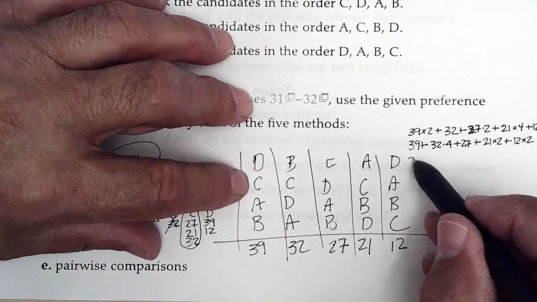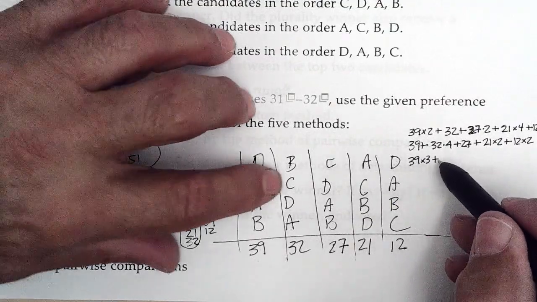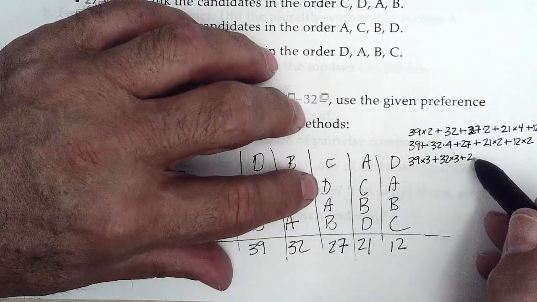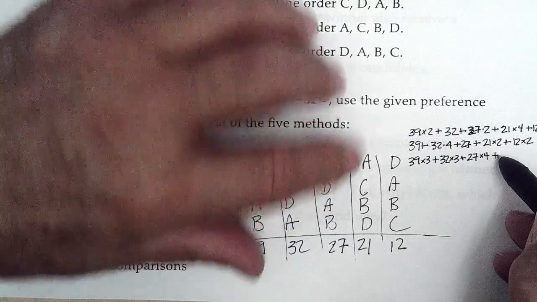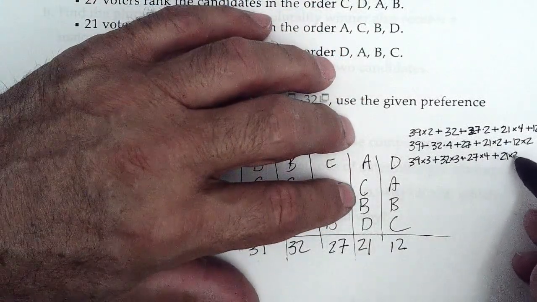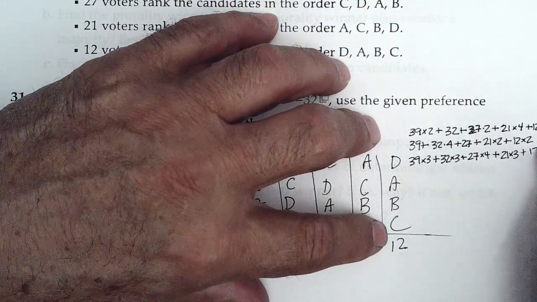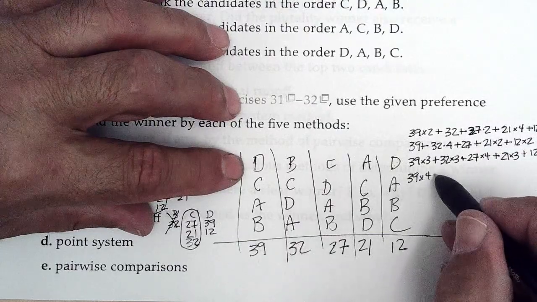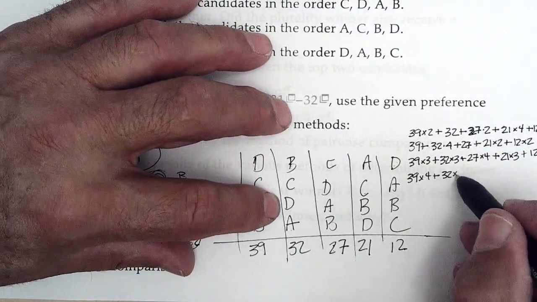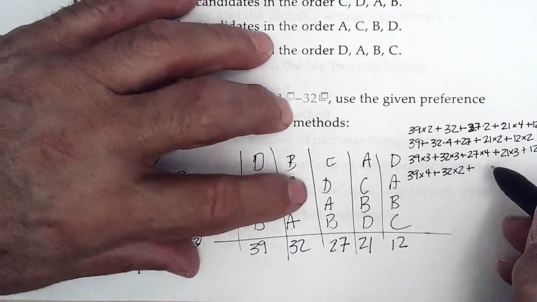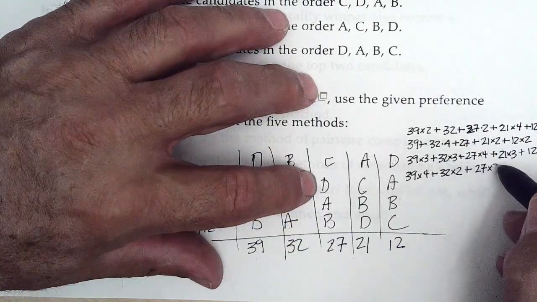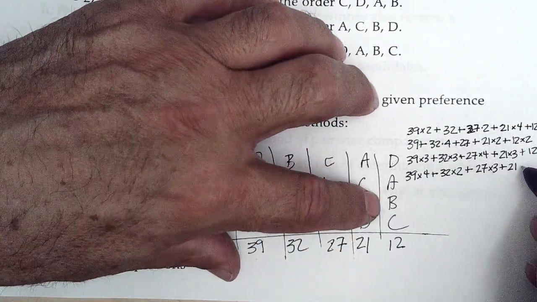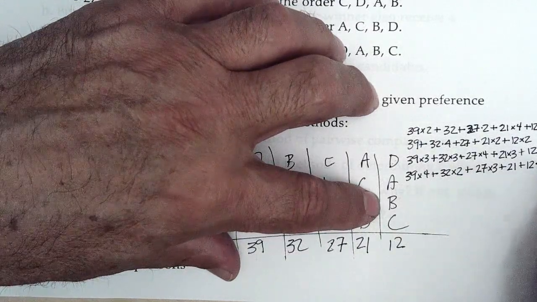C gets 39 times 3 plus 32 times 3 plus 27 times 4 plus 21 times 3 plus 12 times 1. And D gets 39 times 4 plus 32 times 2 plus 27 times 3 plus 21 times 1 plus 12 times 4.